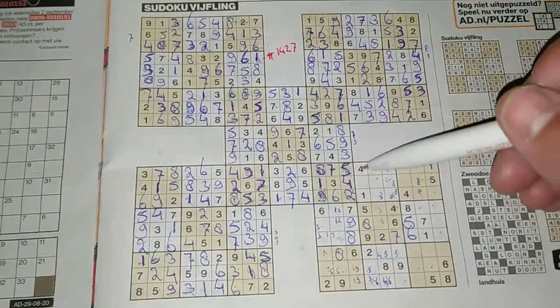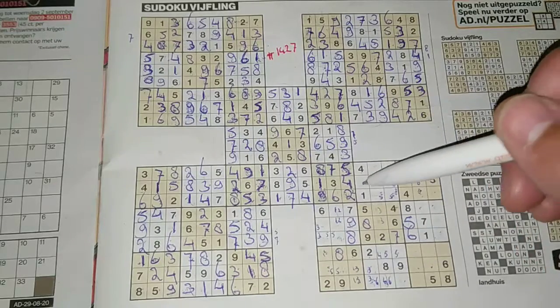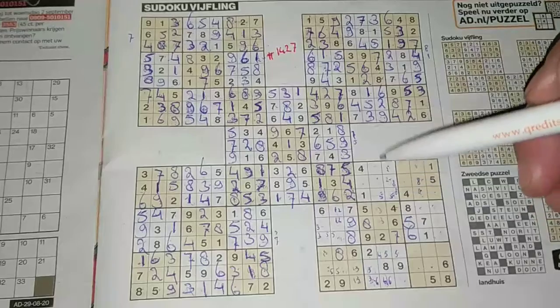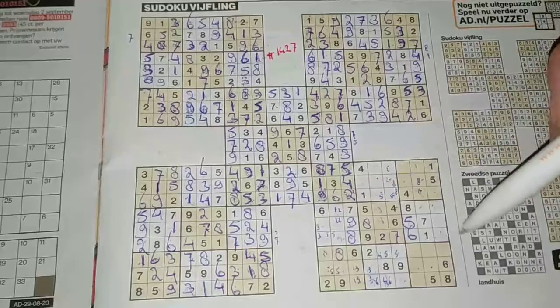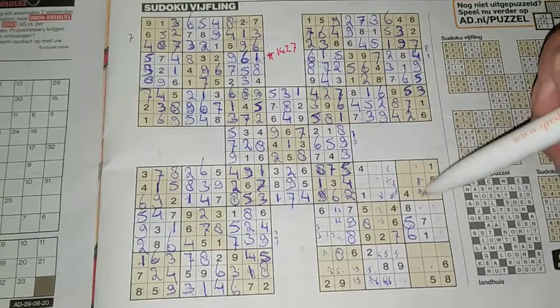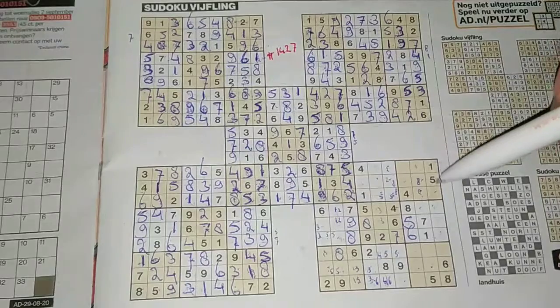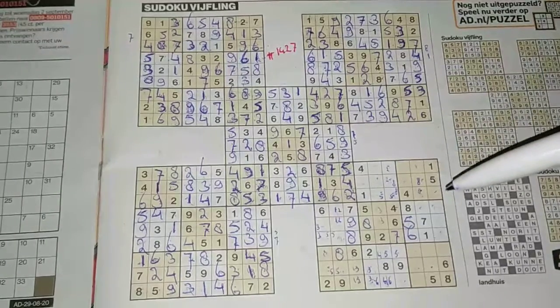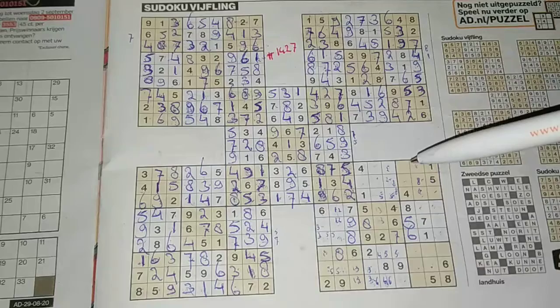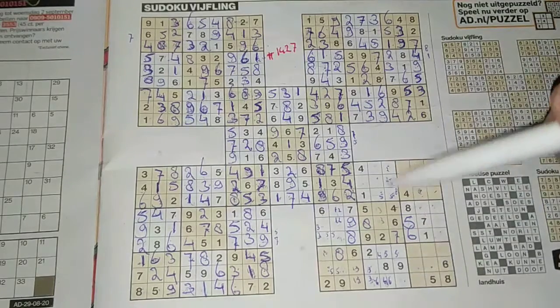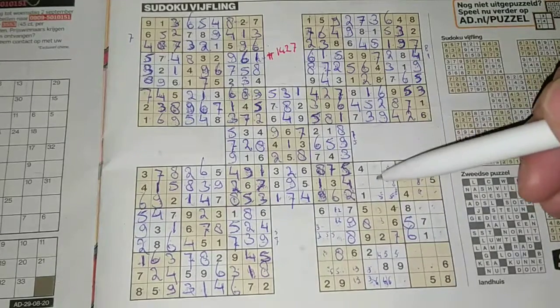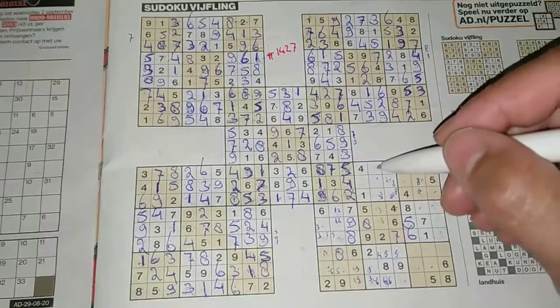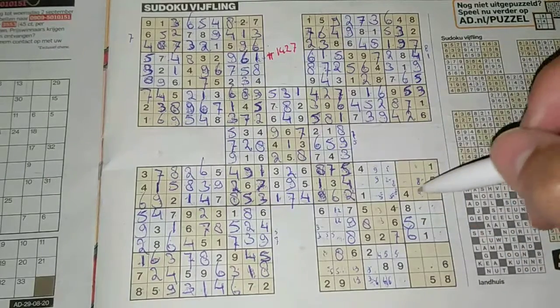1, 2, 3, 4, 5, 6 is missing, and 7 is missing. 7, 7. This Sudoku takes more time than I expected. 9 in this column, 9 in that column, so the middle column. The only 3 places for the 9 here. We see here 9, no 9 there. 9 could be here or could be there.